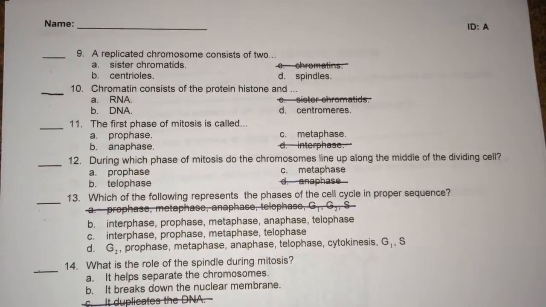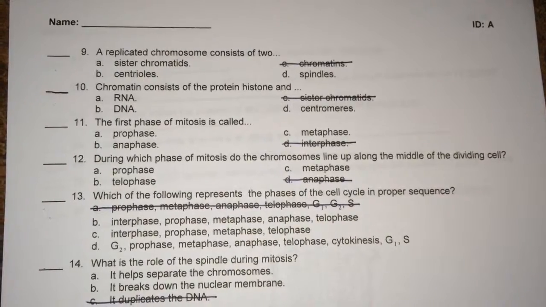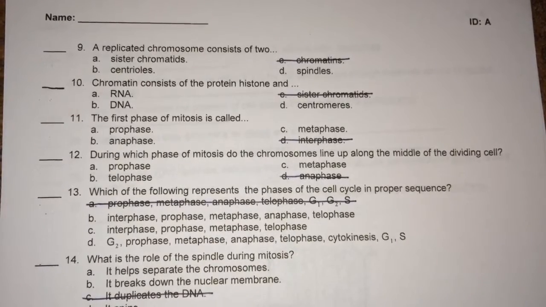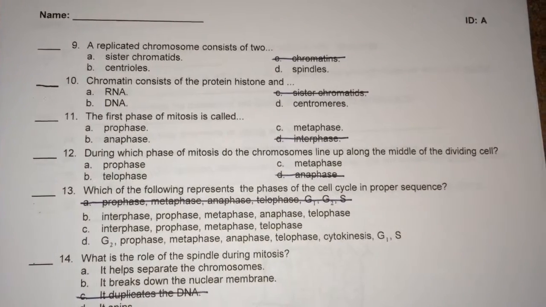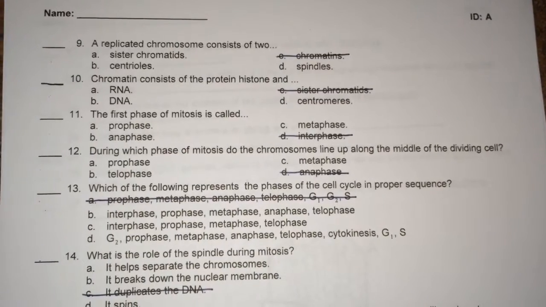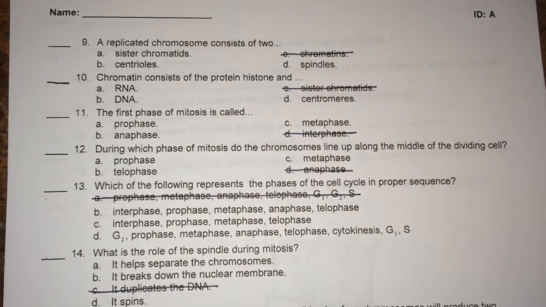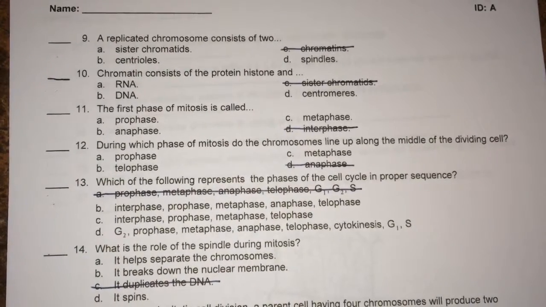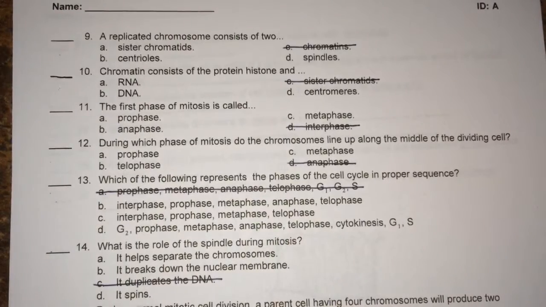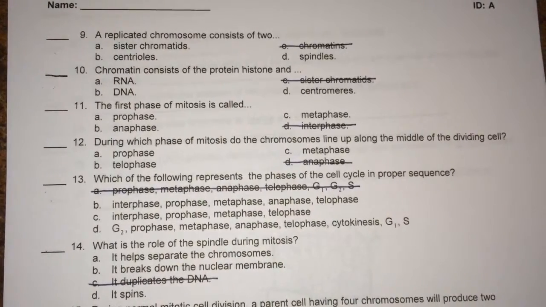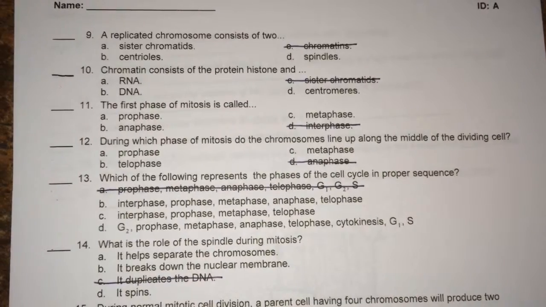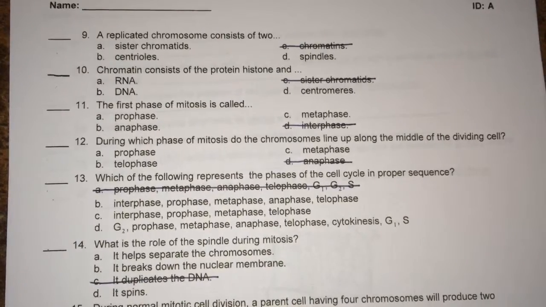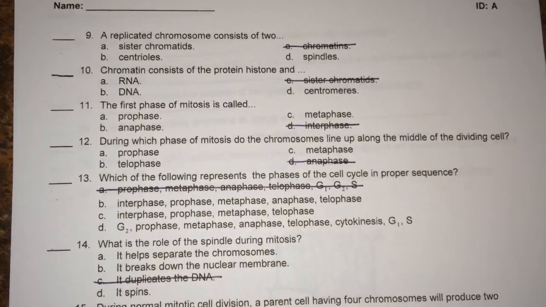Number 13, which of the following represents the phases of the cell cycle in proper sequence? Remember, it says the phases of the cell cycle, so it wants all of them. What would that be? The B, interphase, prophase, metaphase, anaphase, telophase? C, interphase, prophase, metaphase, and telophase? Or D, G2, prophase, metaphase, anaphase, telophase, cytokinesis, G1, and S?